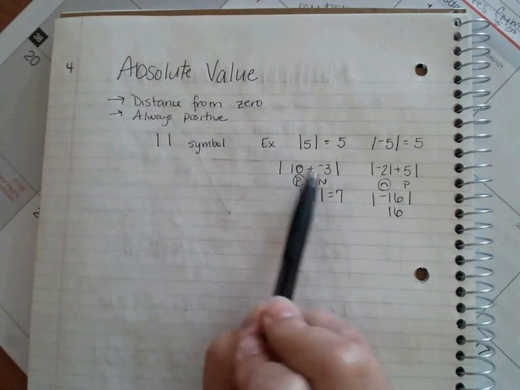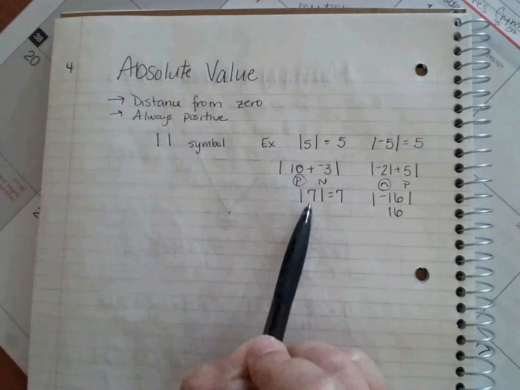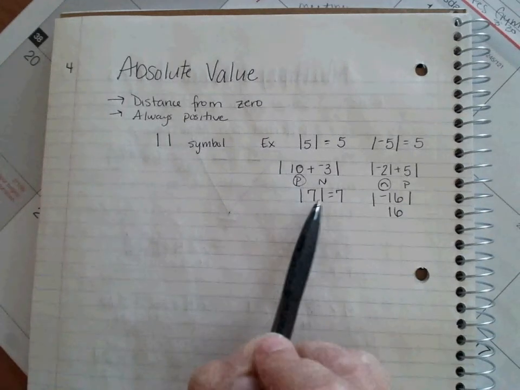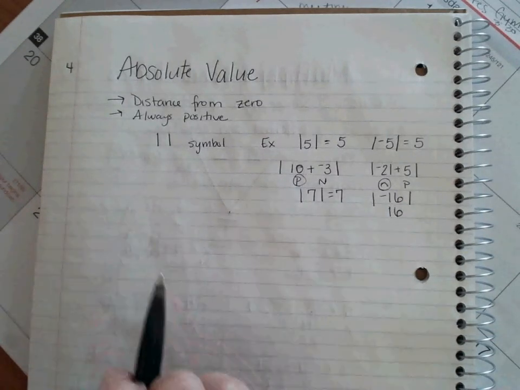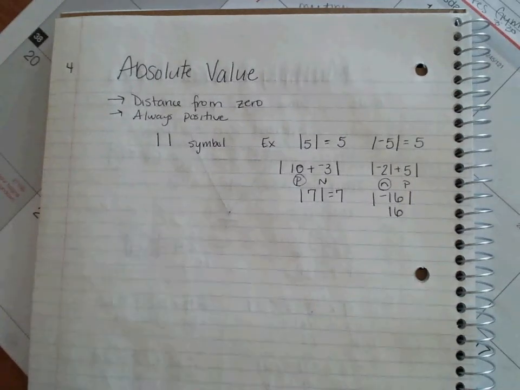So absolute value, you're looking at your symbol, which is two parallel lines. You are solving if you need to on the inside, and then taking that one number and either keeping it positive or changing it positive.